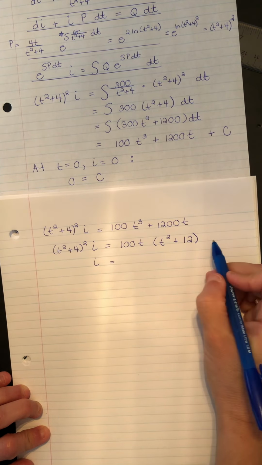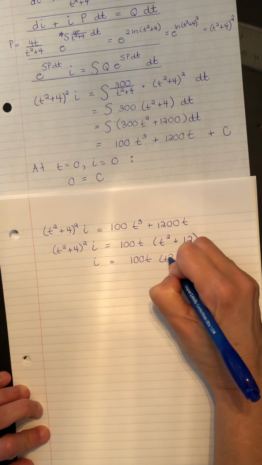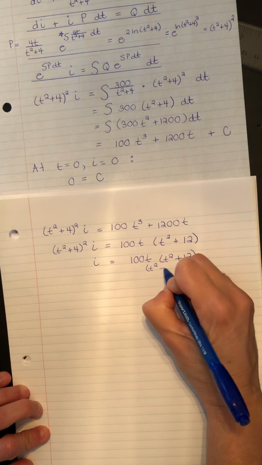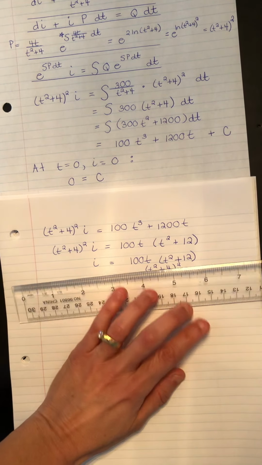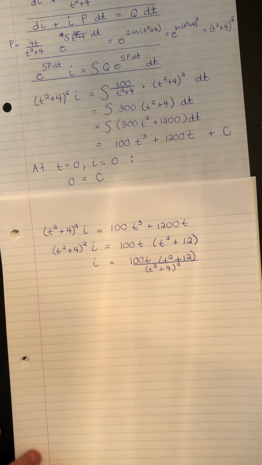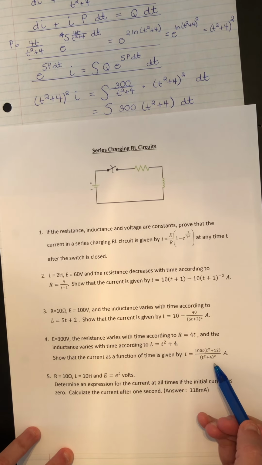So dividing the right-hand side by that integrating factor gives us this expression for current. And if you take a look, you'll see that it perfectly matches the one on the handout.